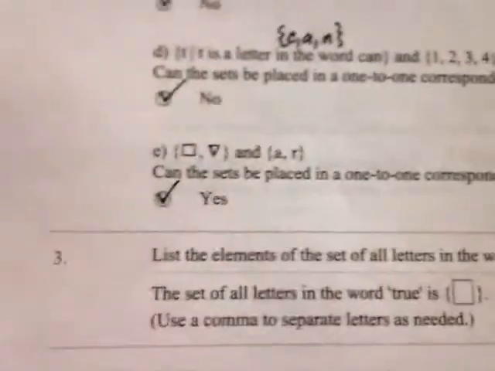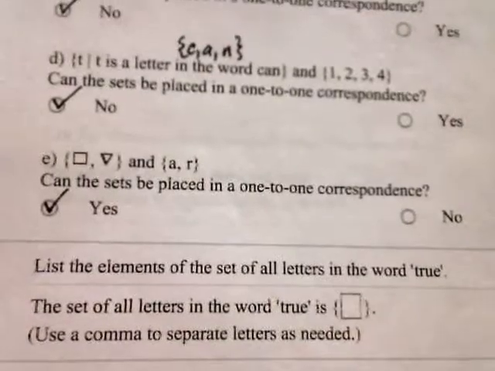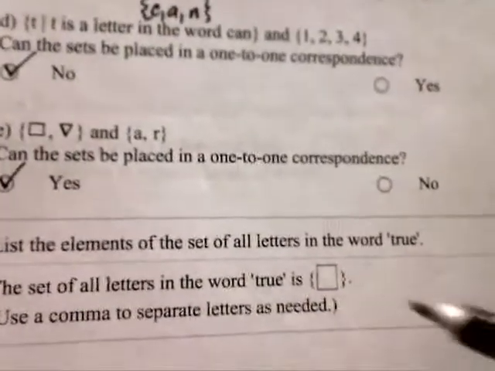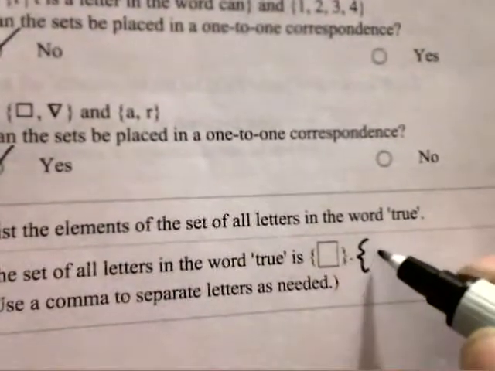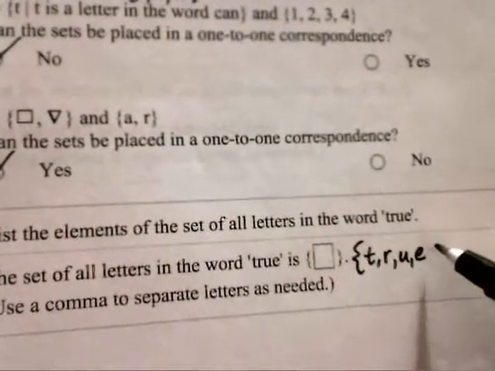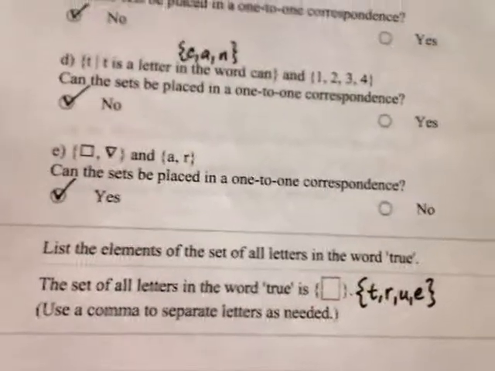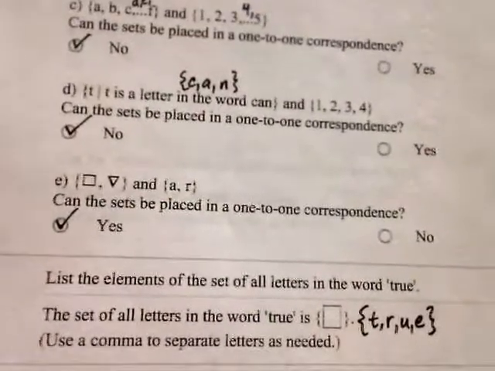Okay. Number 3. List the elements in the set of all letters in the word true. Just simply listing each letter in that word true individually. T, R, U, and E. And that's all there is to it.